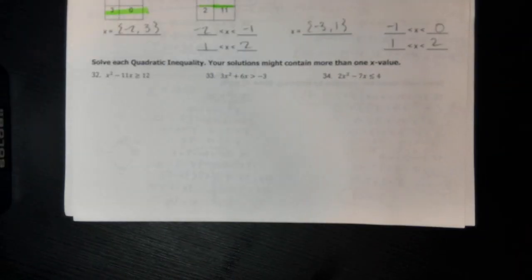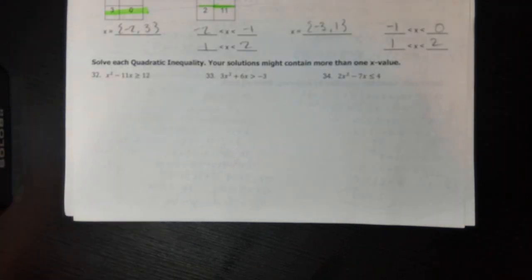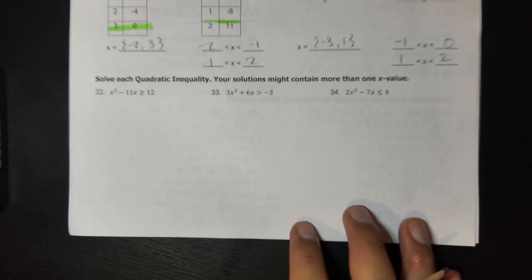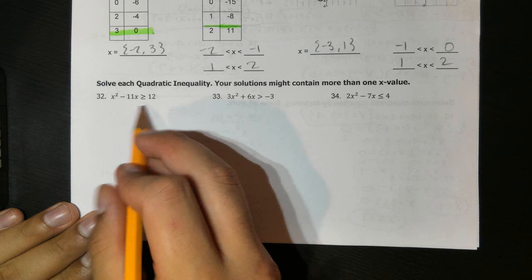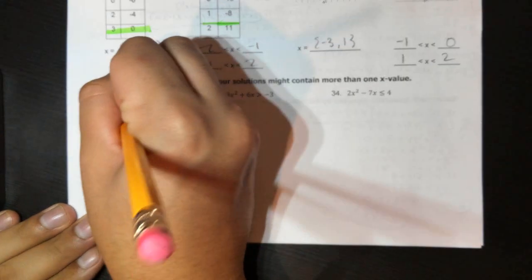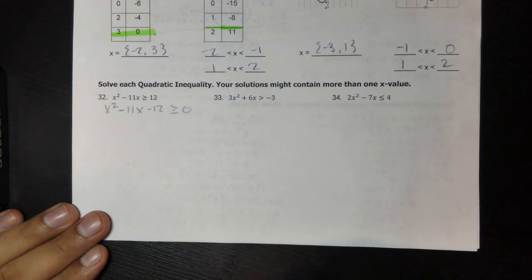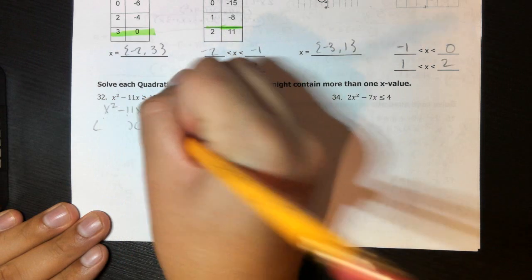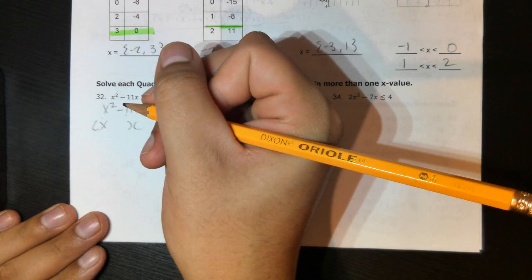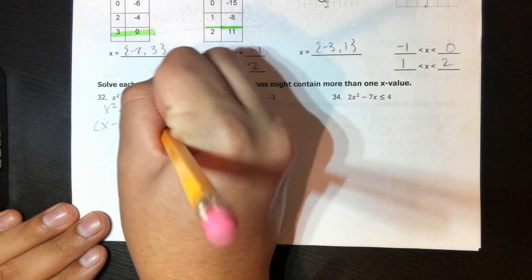We got x squared minus 11x is greater than or equal to 12. Alright, so we're going to set this equal to 0, so subtract the 12. And then let's factor this. So x squared minus 11x minus 12. The factors would be x minus 12, x plus 1.